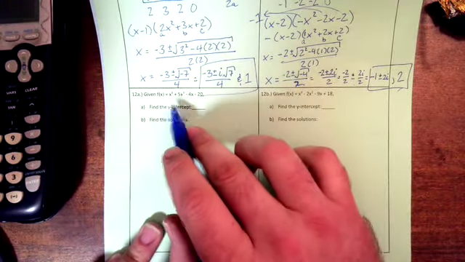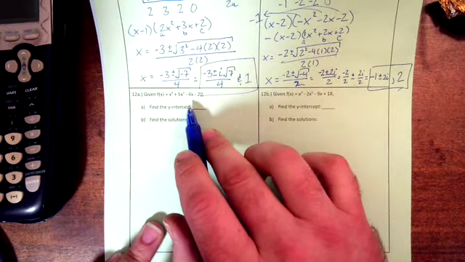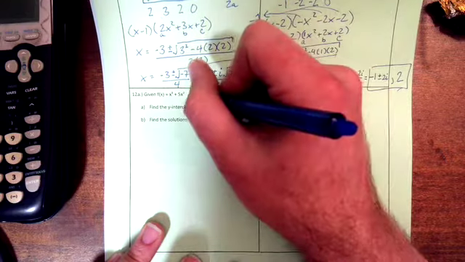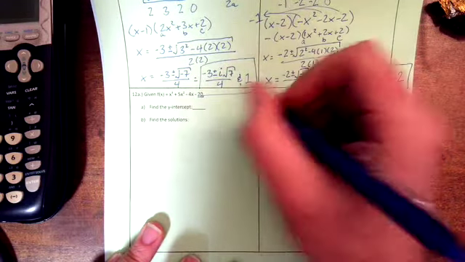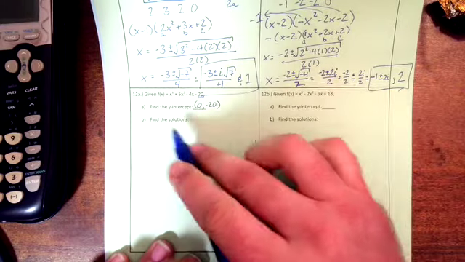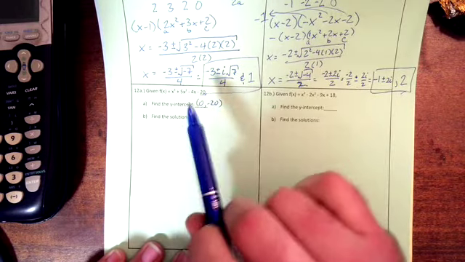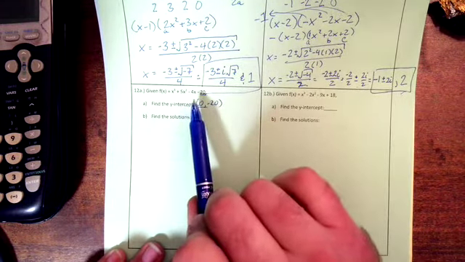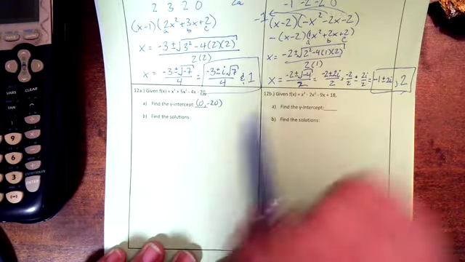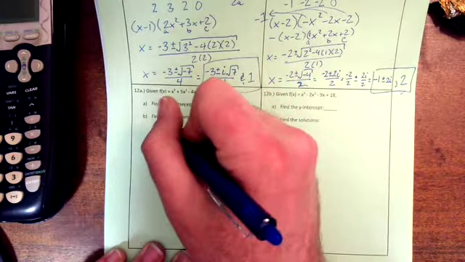Given f of x equals x to the third power plus 5x squared minus 4x minus 20, find the y-intercept. Well, the y-intercept is the constant term since that's standard form, so 0, comma, negative 20. And find all the solutions. Well, they didn't give me a graph. They didn't give me anything to test, but it is 4 terms. It is to the third power, so I'll try factoring by grouping.